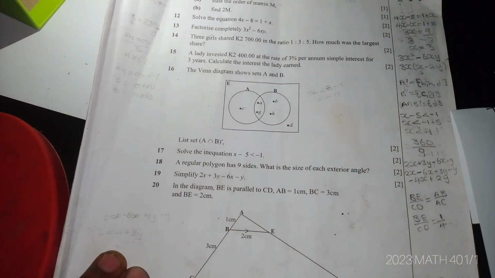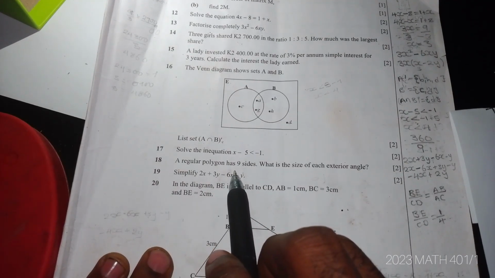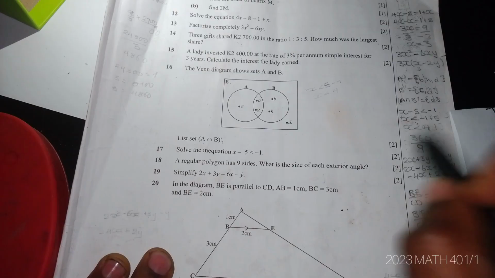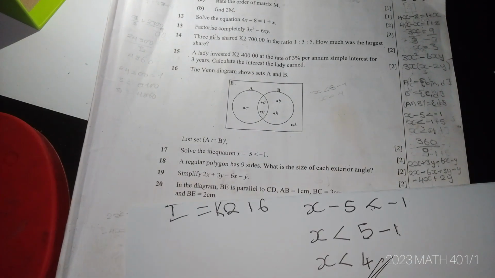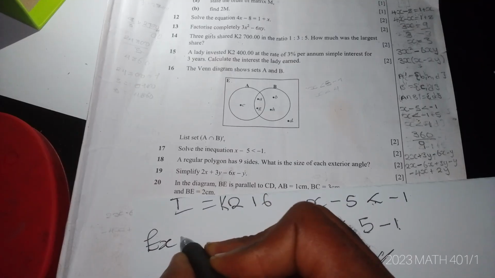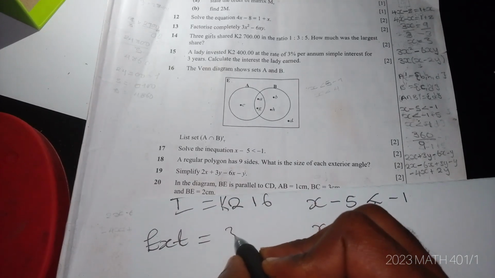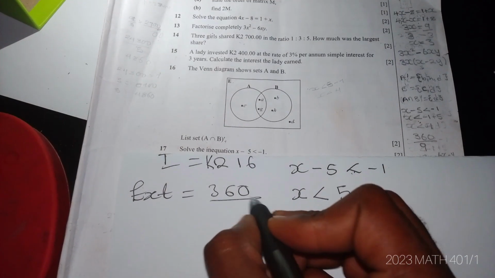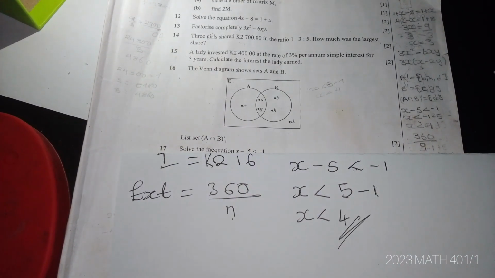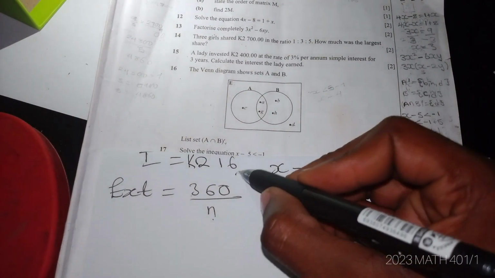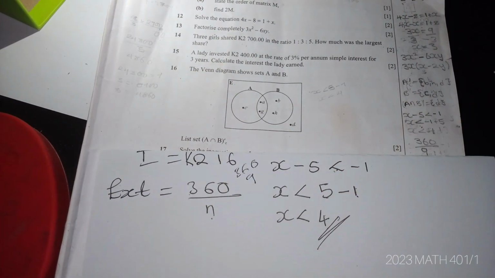And then next, a regular polygon has 9 sides. What is the size of each exterior angle? So this is easy. Remember, exterior angles add up to 360. So if you want to find each exterior angle for a regular polygon, you can just divide the 360 by 9. It's like saying 9 people are sharing 360 kwacha equally. How much does each get?